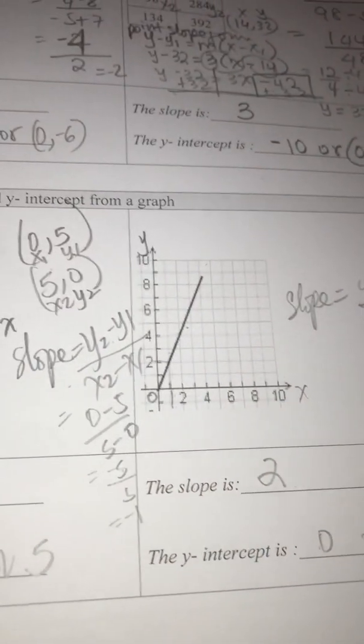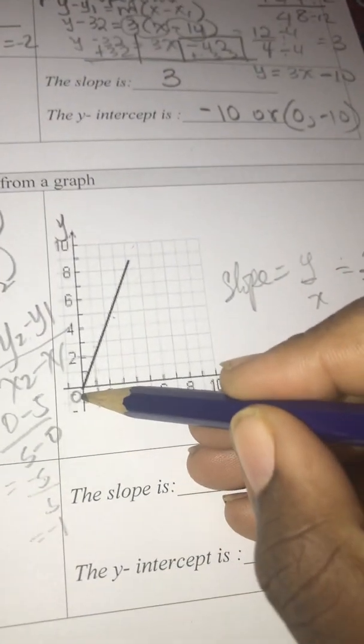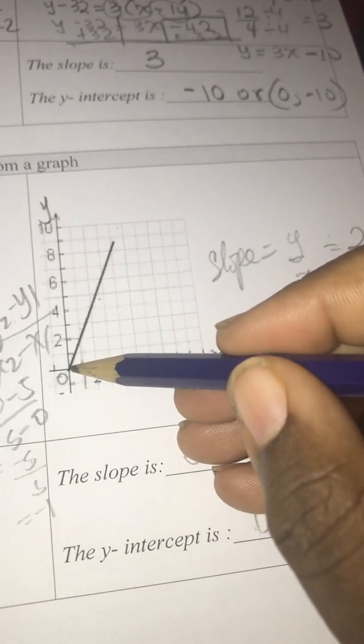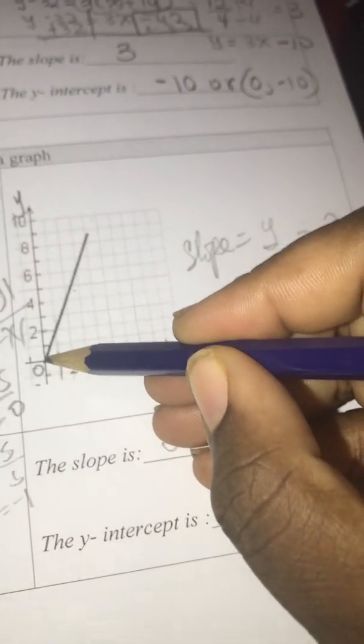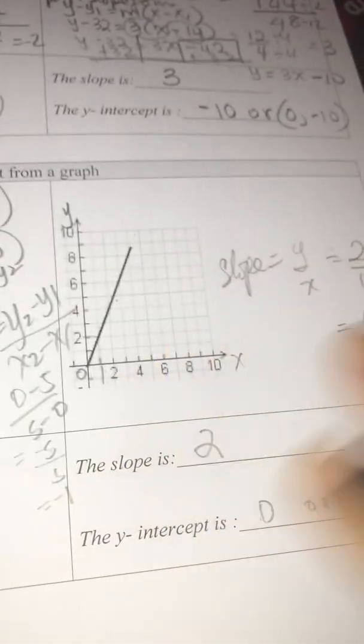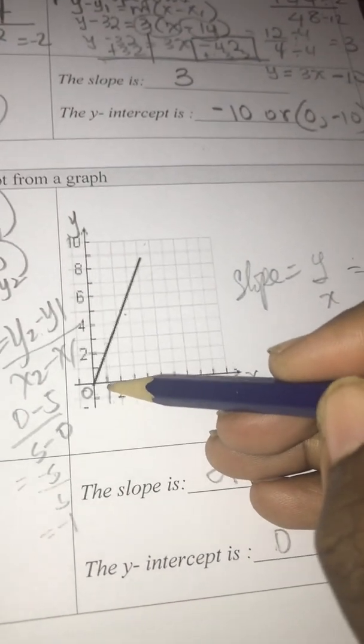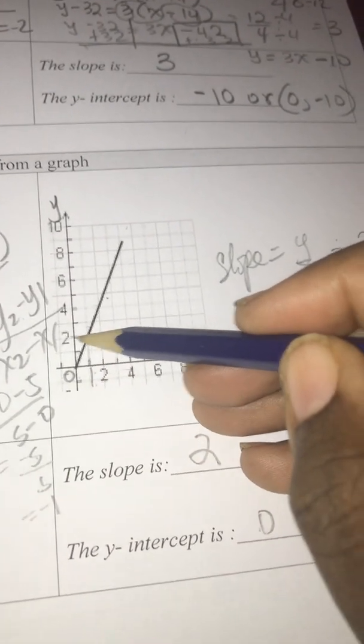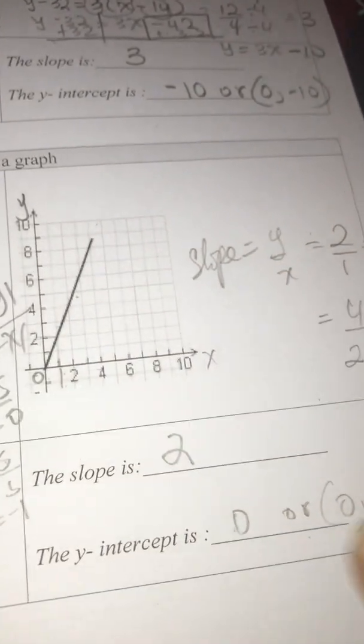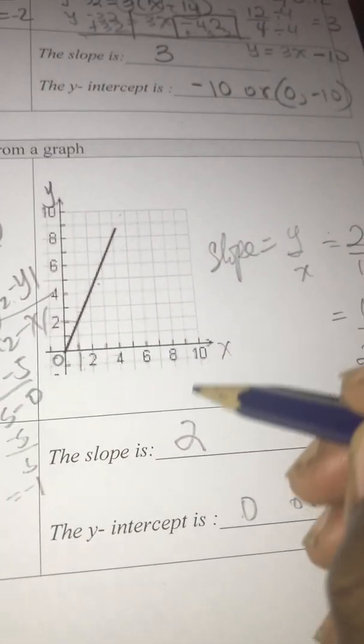So in math, you have to work strategically. For direct variation, you already know it starts at 0, 0, your y-intercept is 0. Khalas. Then you look for the number that when x is 1, the y, that will be your slope. Just like that.